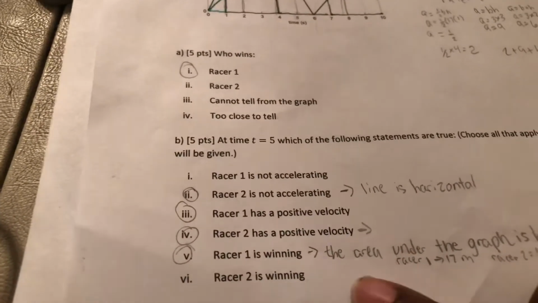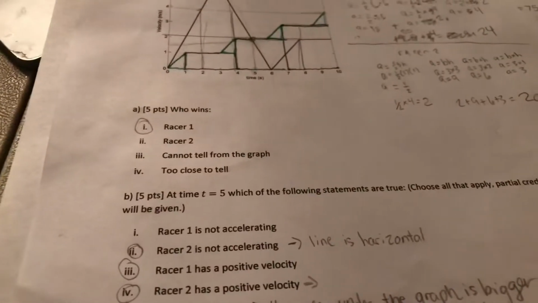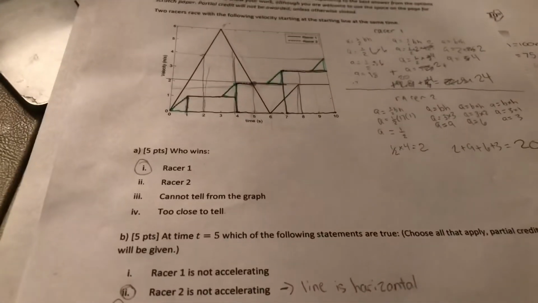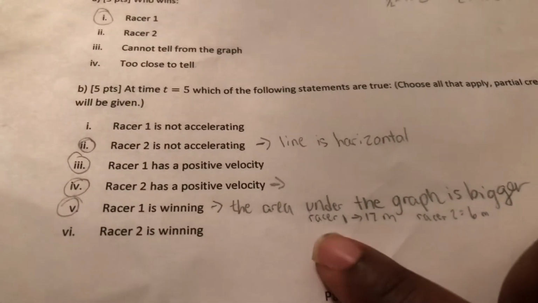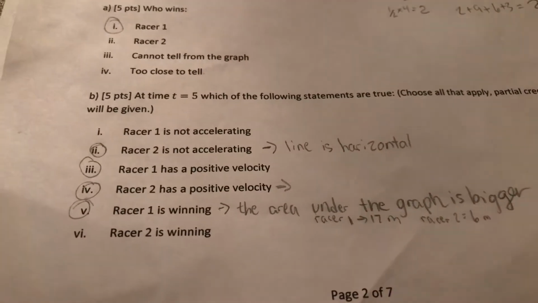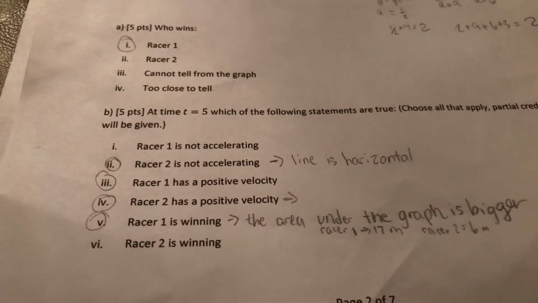And racer 1 is winning, and this is because the area under the graph of racer 1 is bigger than that of racer 2. At 5 seconds, as we can see here, the area under the graph is bigger. Racer 1 had an area of 17 meters, and racer 2 had an area of around 6.